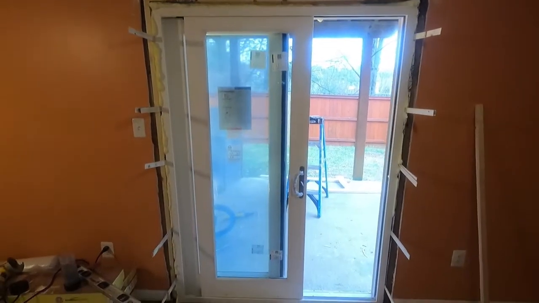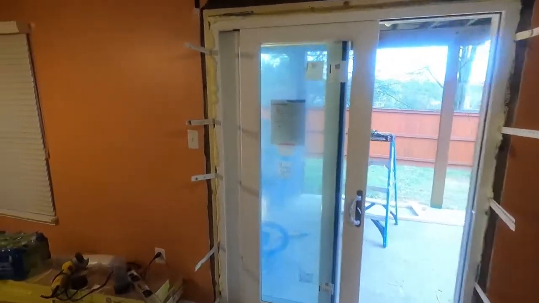Okay, we've got the door installed, and what we did was we put some foam in all of the openings so that it's nice and insulated all across the top.